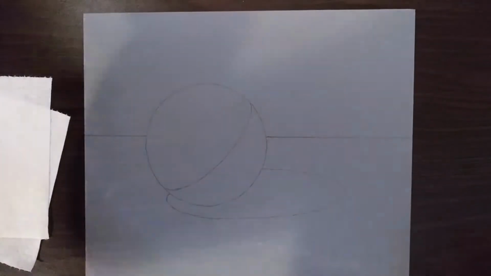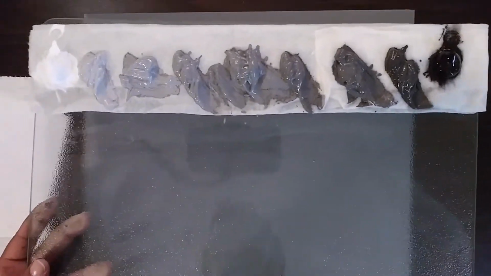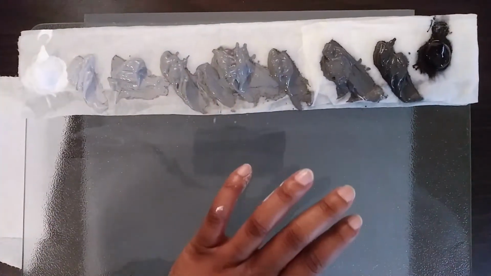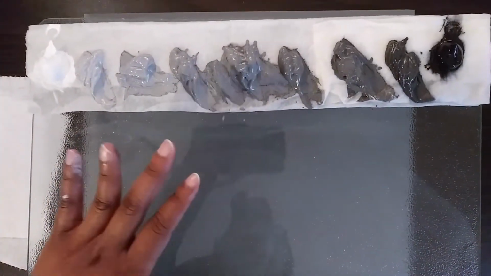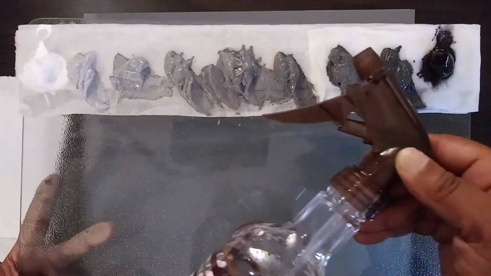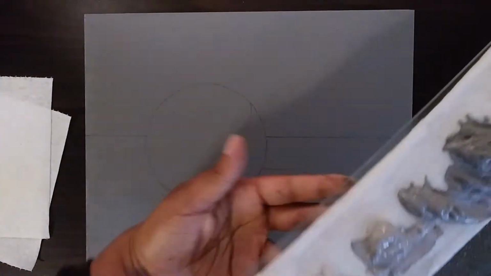I already pre-mixed all 9 values, as you can see. I have my little wet paper towel here just to keep my acrylic paints as wet as possible. I also have a spritz bottle here, just to keep spraying it with water so it doesn't dry on me.